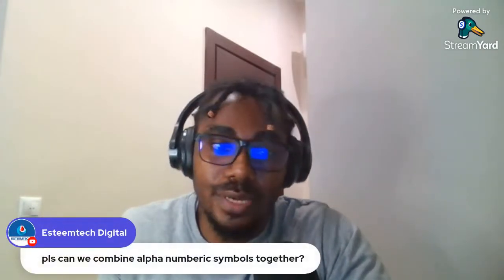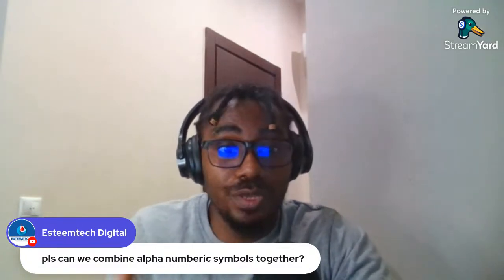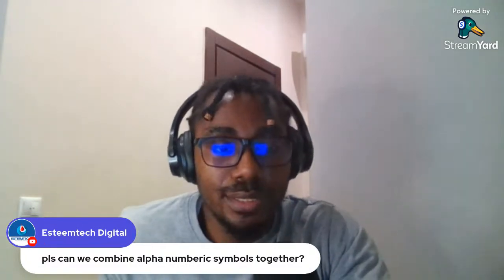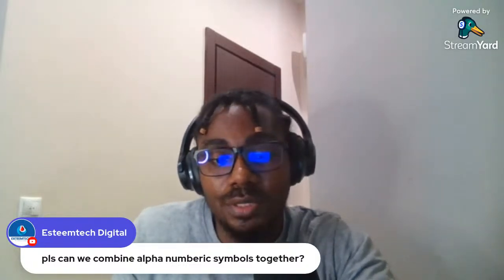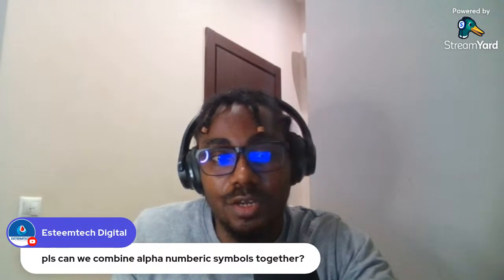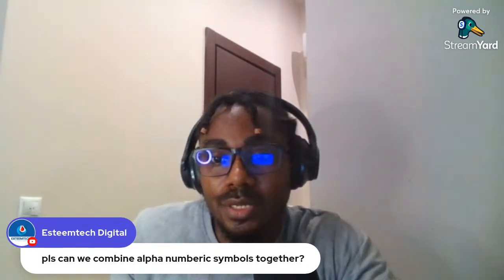Yes, you can combine alphanumeric symbols together. That's basically what we saw when we were typing. It allowed us to type both the alphabets and the numbers, and of course if we tried characters, we would also be able to do that. Okay, so that was for STEM tech.